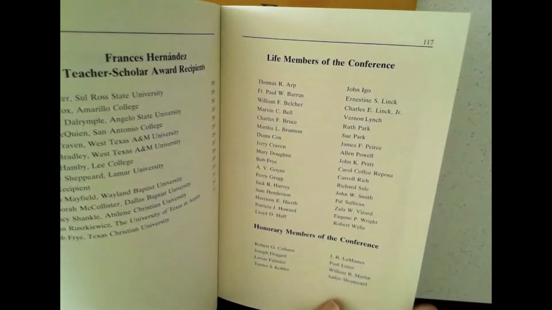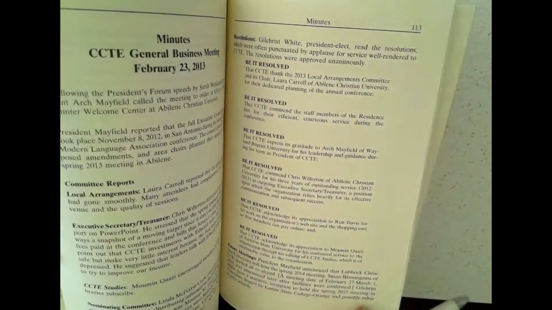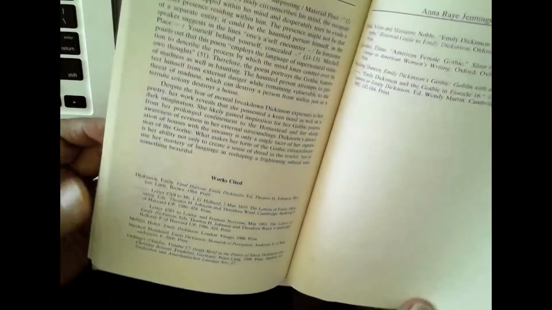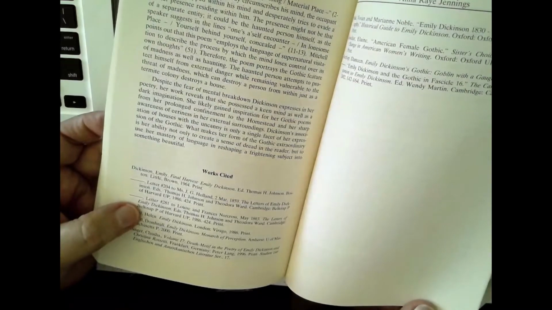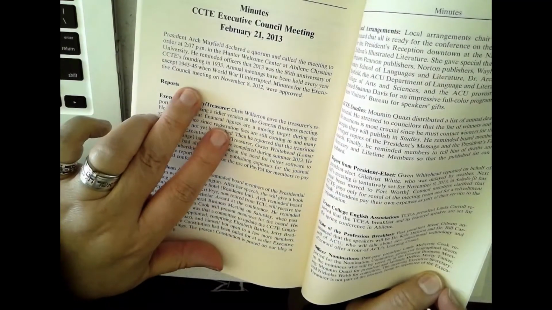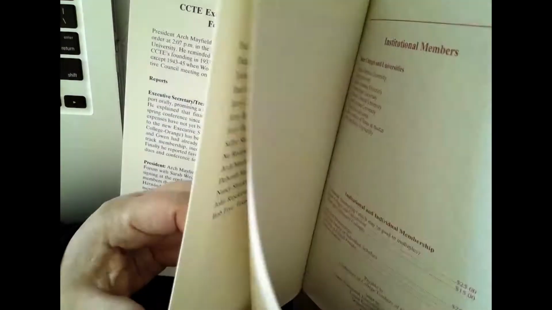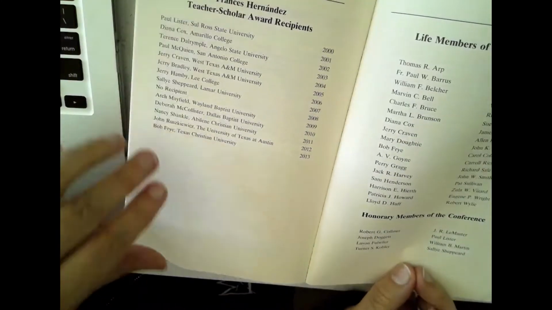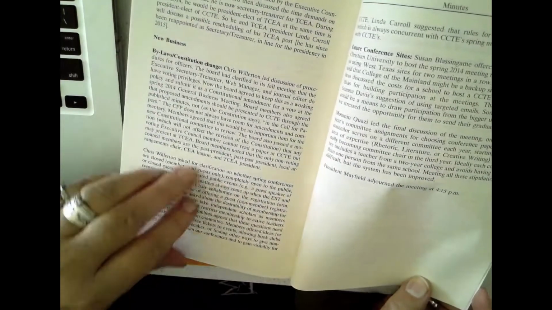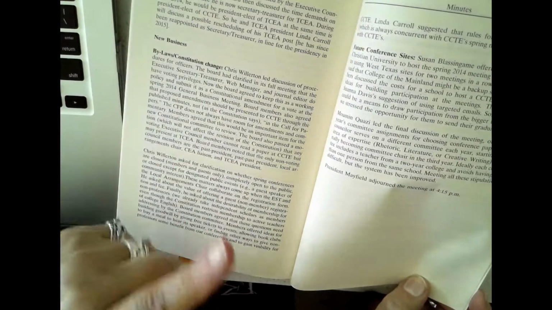Another key thing to do is go to the back of the journal, and this of course assumes you have the journal itself. You might not. You might have articles that you've gotten from databases, but let's say you have the journal itself. So you go through the back, and this has another works cited at the ending of the article. In this CCTE, we have the minutes, and there's detailed information for the minutes. There's also the Teacher Scholar Award recipients. There's all this information that appears at the back of the CCTE Studies: new business, constitution changes, future conference sites, etc.